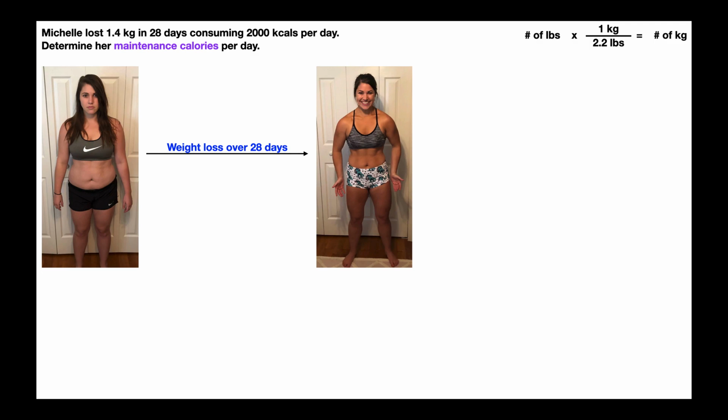If your weight is in maintenance, it's not changing, and so your caloric intake pretty much has to equal your caloric expenditure. And so you're going to have a certain number of maintenance calories that you have to eat per day in order to maintain a certain weight. And the number of maintenance calories is going to be more than the calories you were consuming when you were losing weight, which hopefully makes sense. So in this video, we're going to learn how to calculate maintenance calories per day using this example.